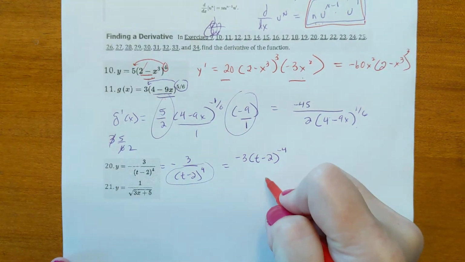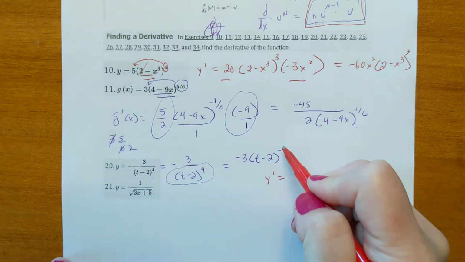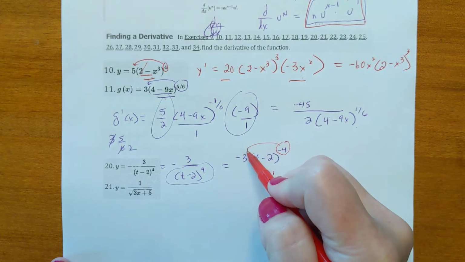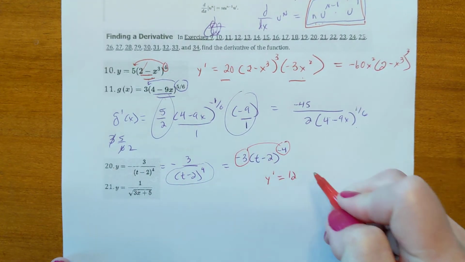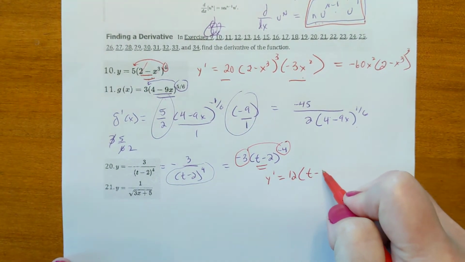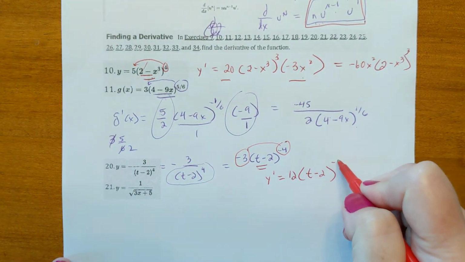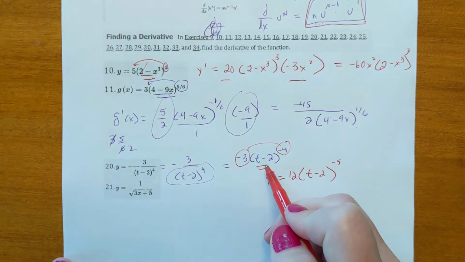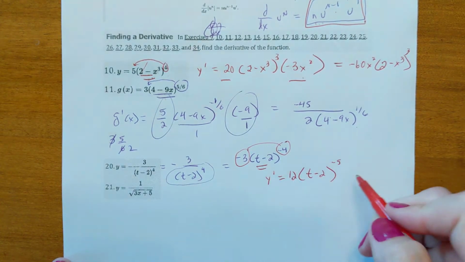So y prime, again, take the power times the number in the front, and that's a positive 12, times the chunk. The chunk here is t minus 2. 1 less than it makes negative 5. And then the derivative of the chunk is the number 1.